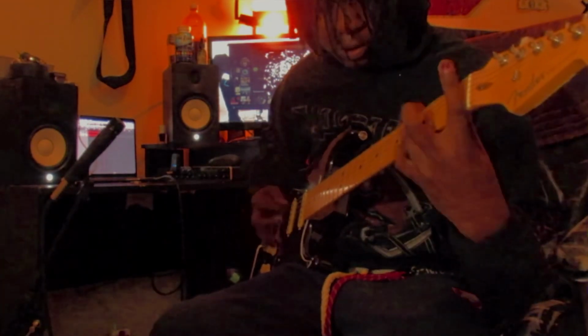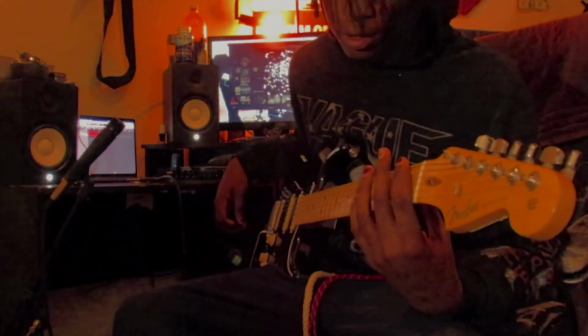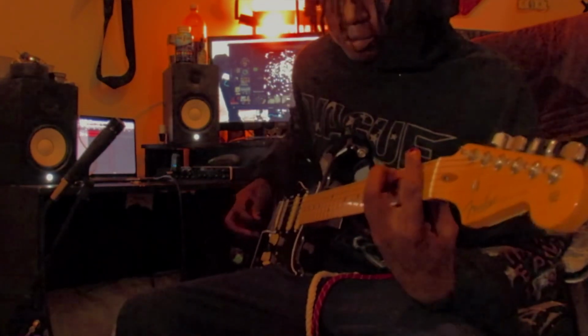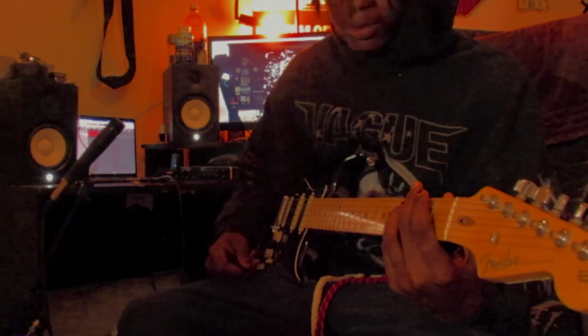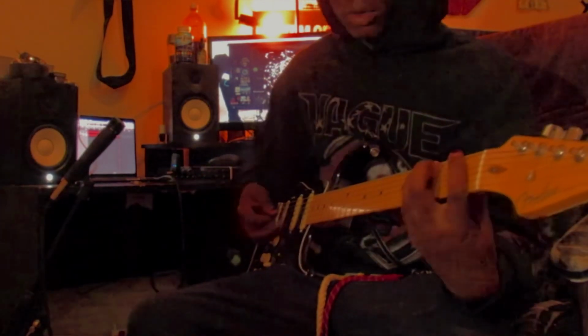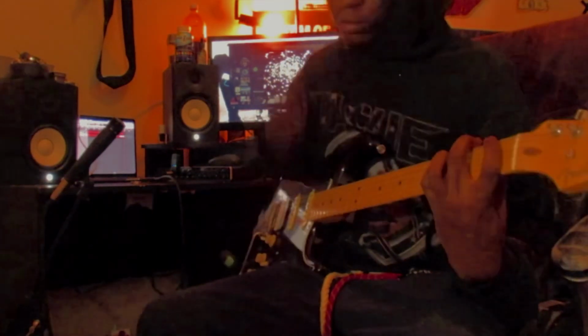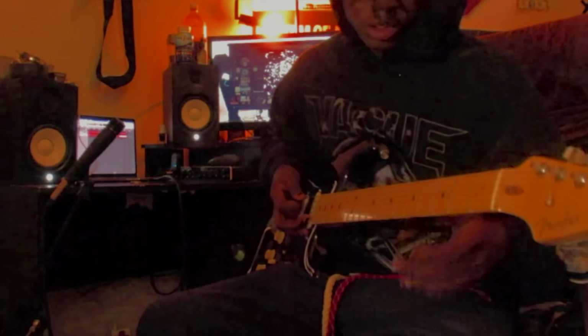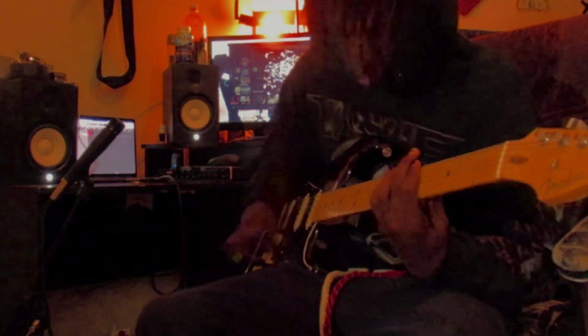No, I'm kidding. So we're gonna start with the first fret of the E string, and then the third fret of the A and the D. So just a normal power chord. Just kind of dance around on that, and then you're gonna slide up to.